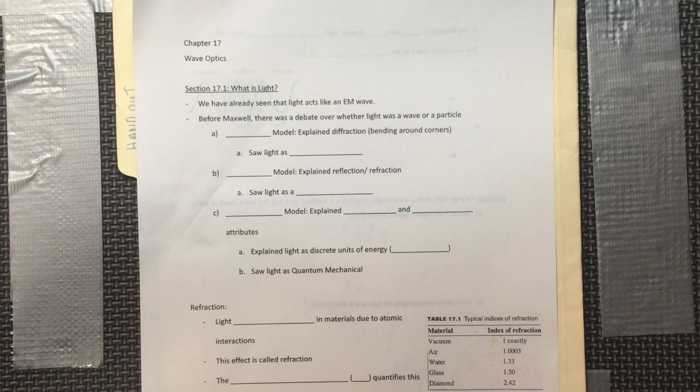So we're going to start just as kind of a practice video going over chapter 17. We've already gone over most of it, but I want to get a video up there before I do a test video. So we will do the notes for chapter 17 like this.